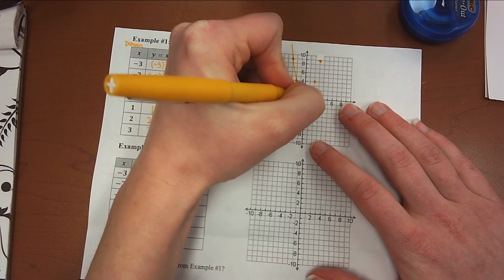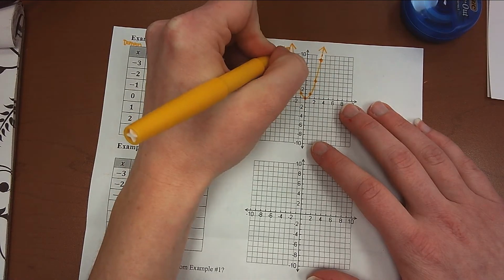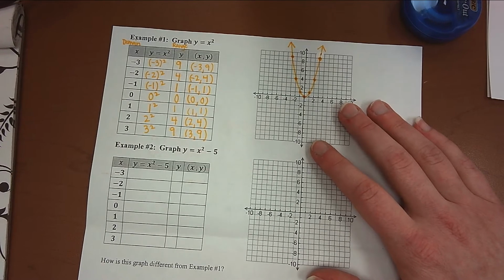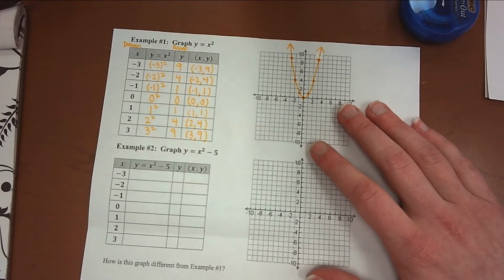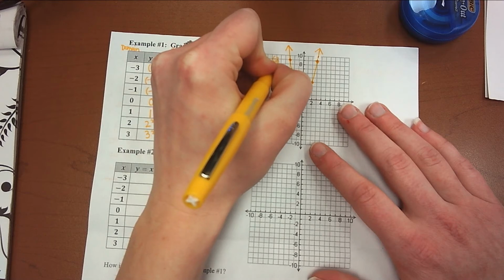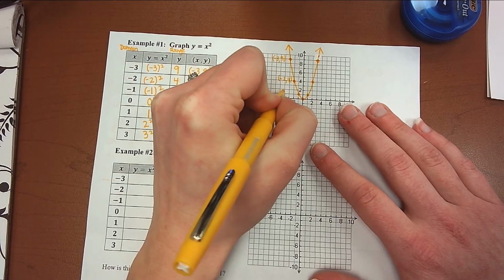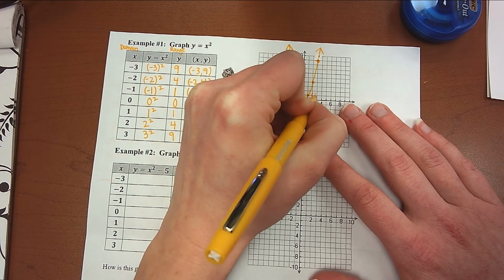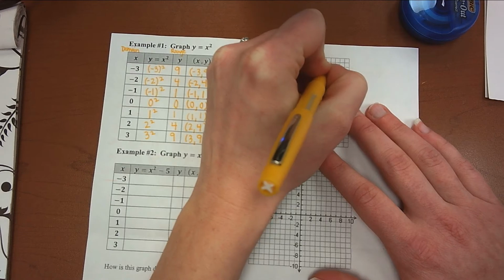Remember that these are nonlinear functions, so we won't be using a ruler today because a ruler won't help us. These are curved lines. They do not form a line. Once we graph, make sure that our arrows come all the way off of our coordinate plane system. We can label our points, -3, 9, -2, 4, -1, 1, 0, 0, 1, 1, 2, 4, and 3, 9.